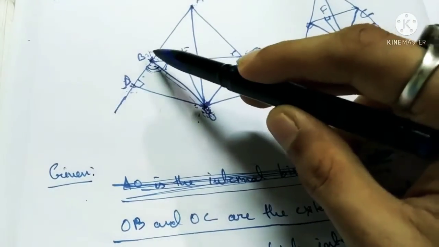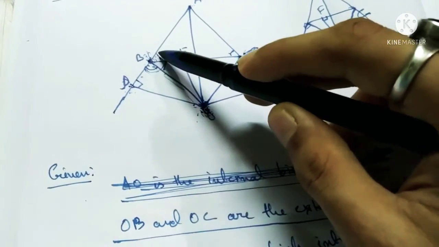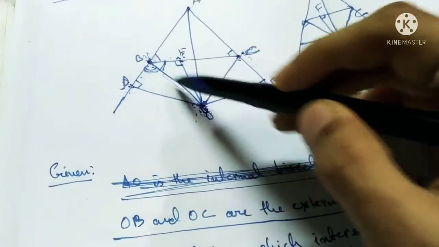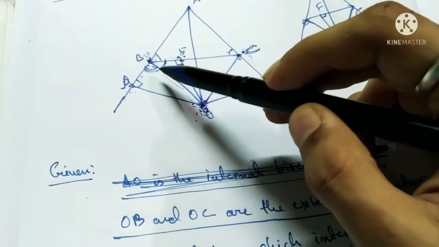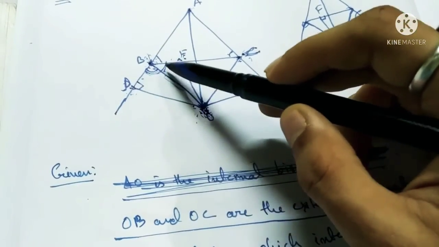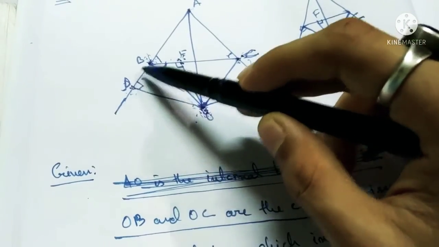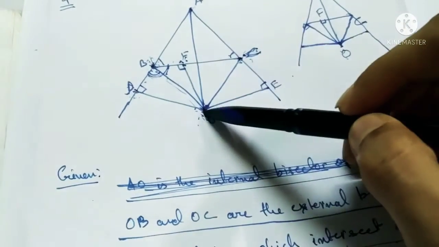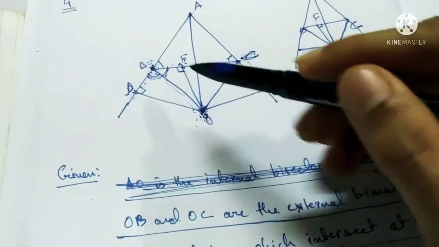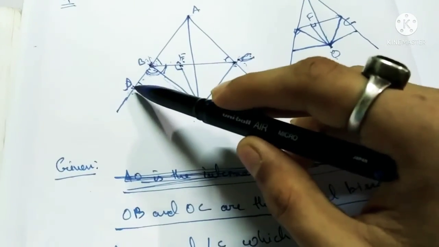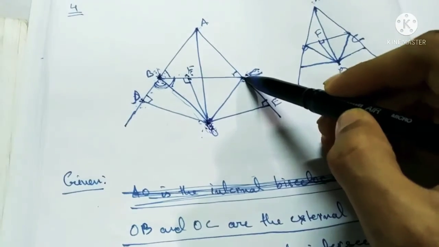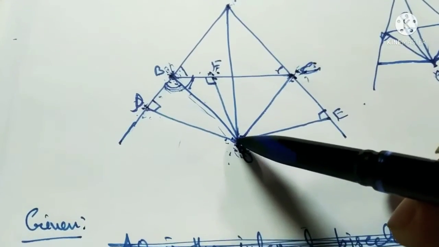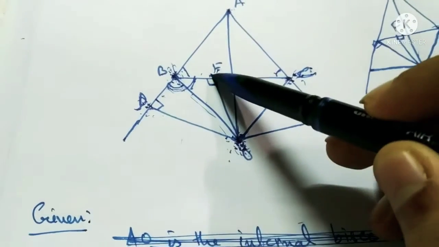Internal angle B is this one and external angle B is this whole angle DBC, and OB is the external bisector of angle B. That means OB bisects this angle. So OB is the bisector of DBC. So therefore I can say that OD is equal to OF.